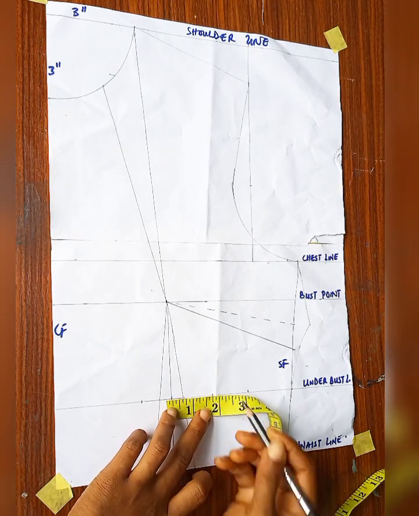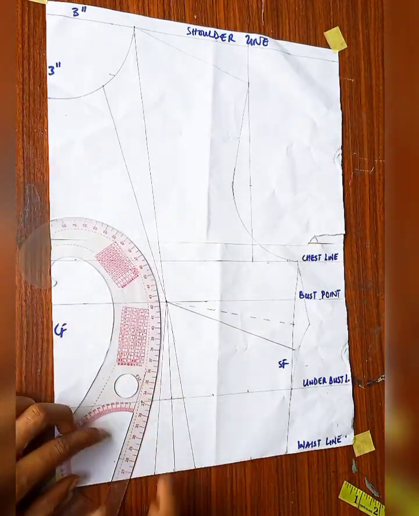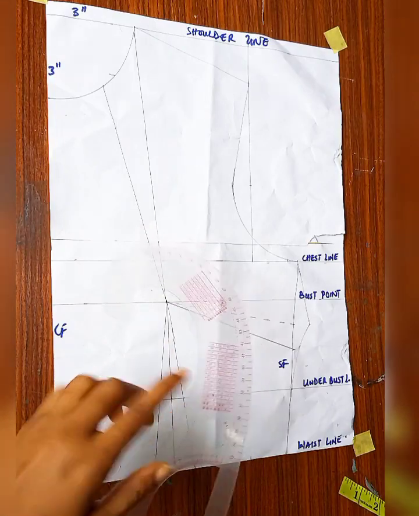Okay, so let's say you got 1.5, you want to input 0.5 on the center front area and 1 inch on the side front area. That is just simple.